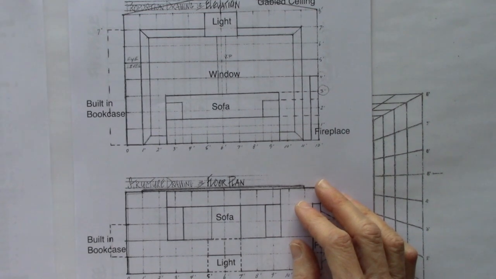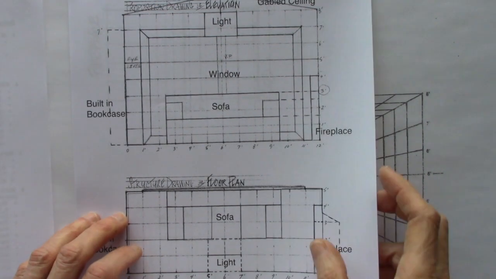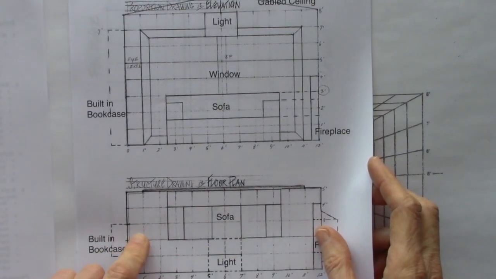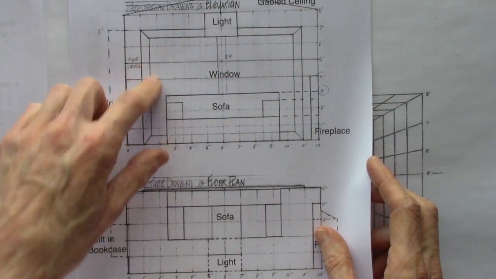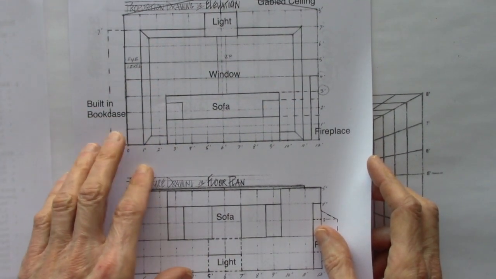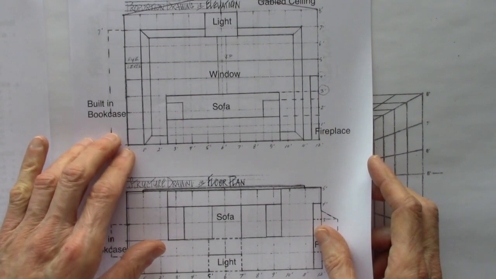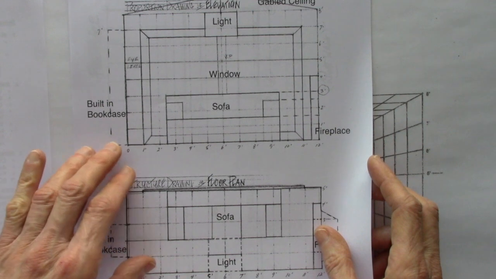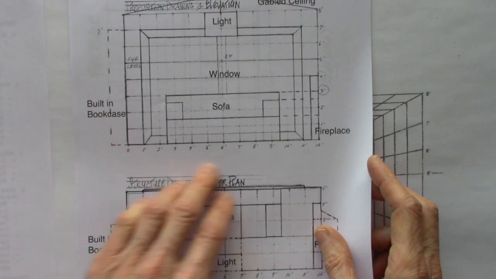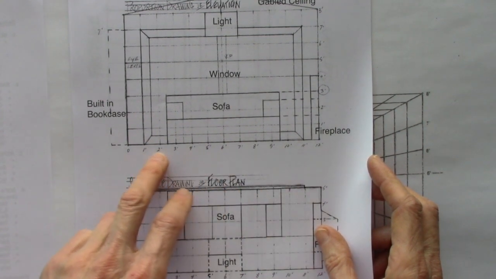The next page is both your floor plan view, and your elevation of this little tiny room in your house, in the house that you're redecorating. This is our first room in that house. And it's a small room, very small. It's only 12 feet wide and about 5 feet deep.